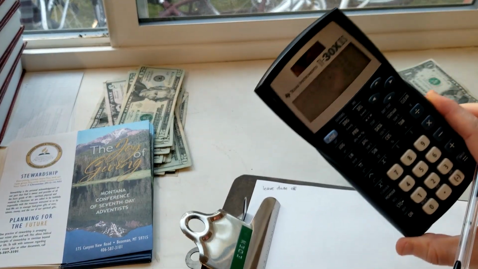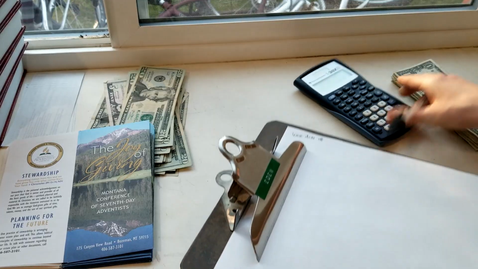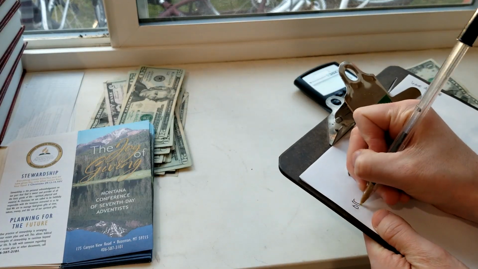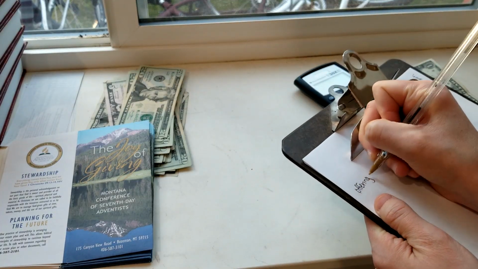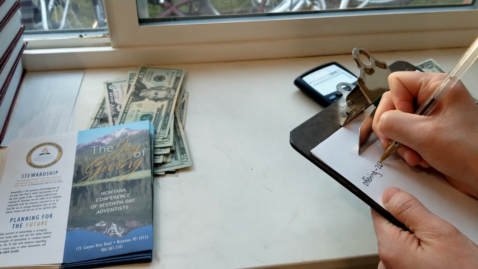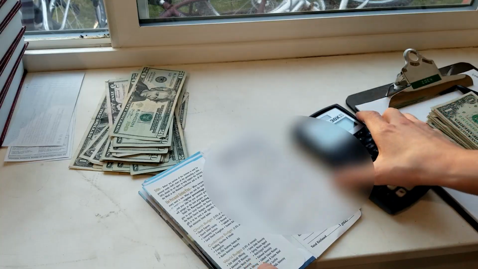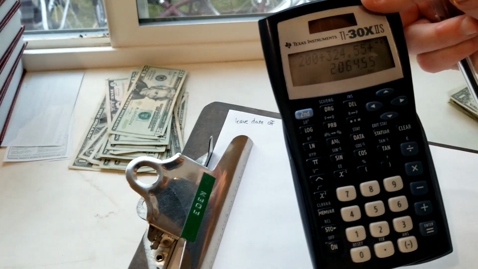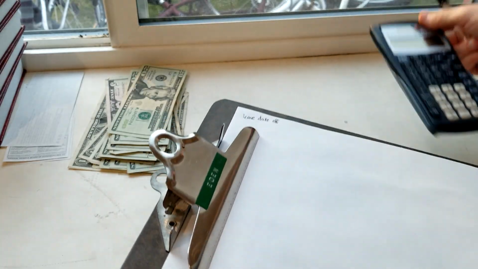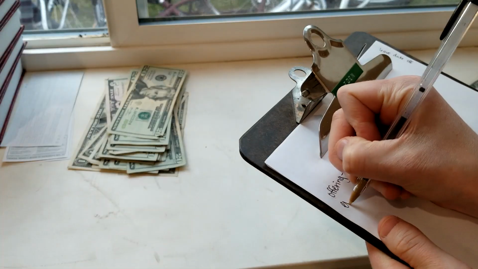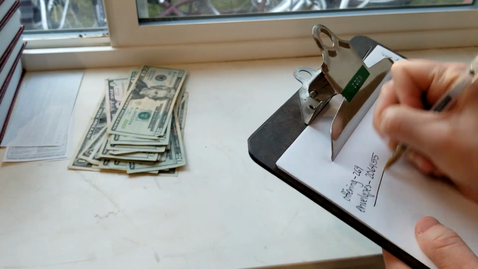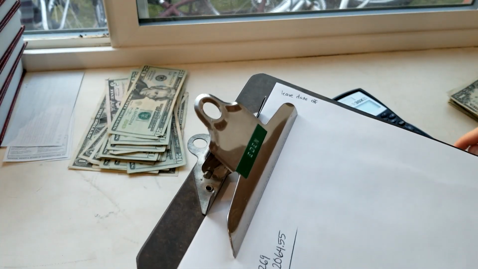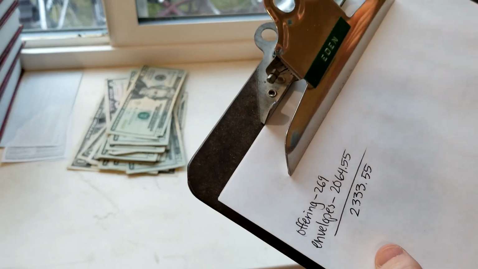Loose offering was $269, so I'm going to write that down. The offering was $269. And the envelopes, then I add all these up in the same way. Okay, that was $2,064.55. So I write that down. And then I add the total so I can get the total. Okay. That's what we need.